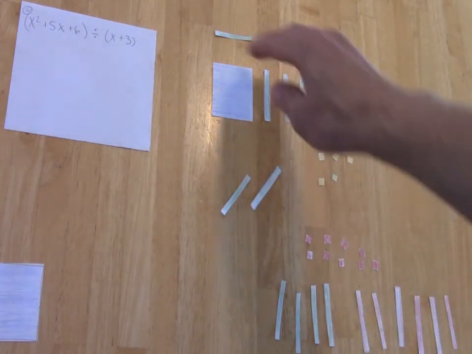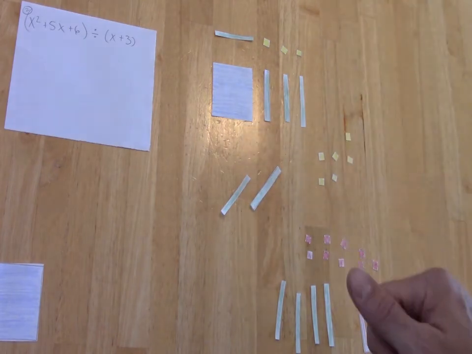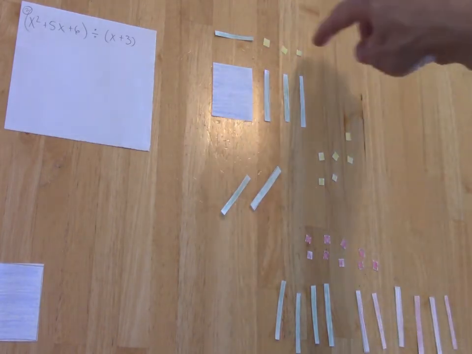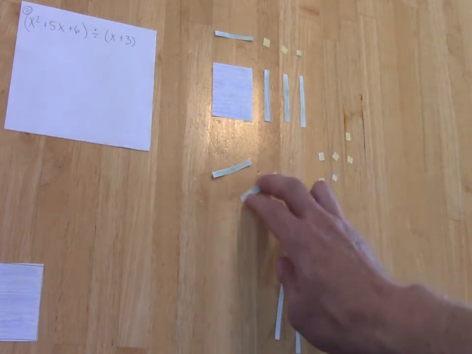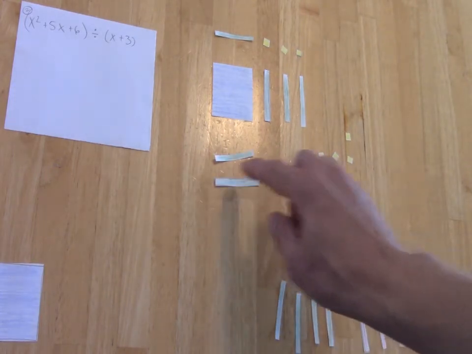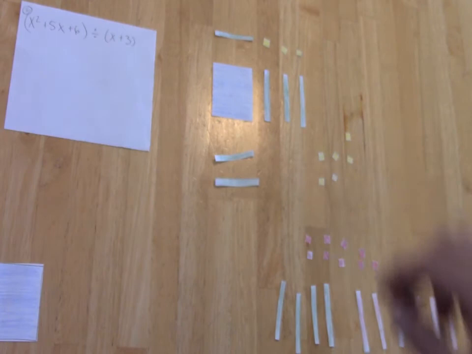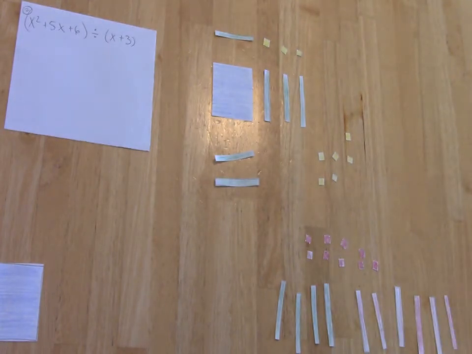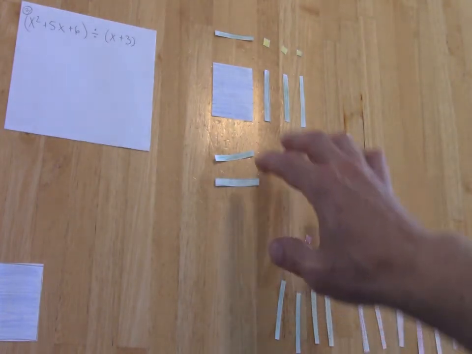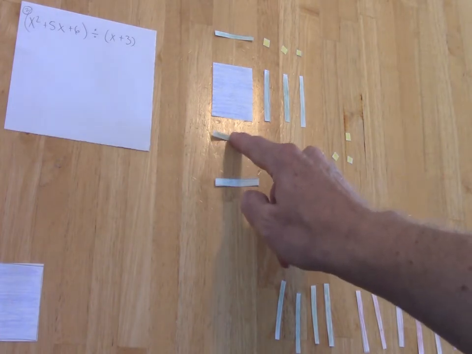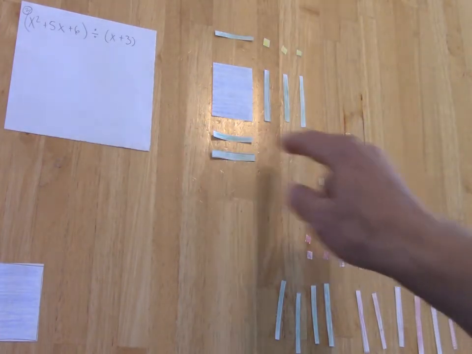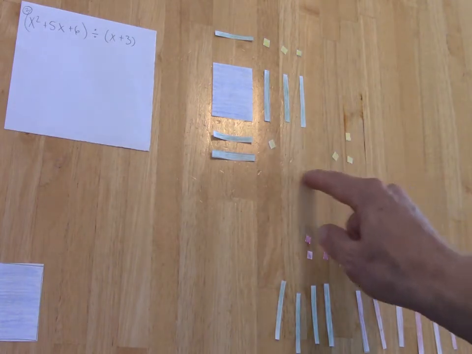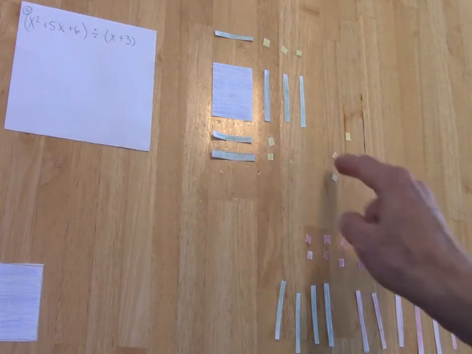That's as much as I can do on the horizontal factor because there are no more units that way. What I need to do is arrange these two x bars and these 6 positive units in a way that they will make a rectangle, so that the dimensions of the horizontal and vertical parts are the same.